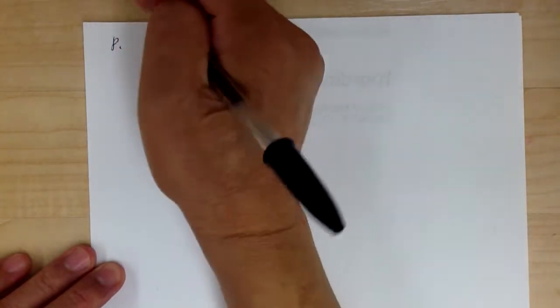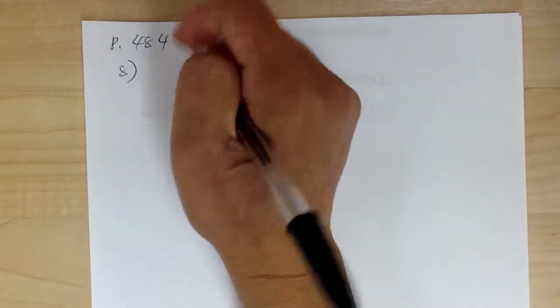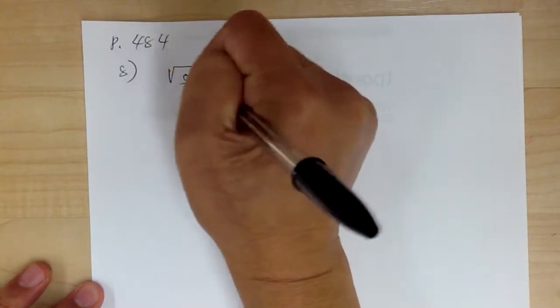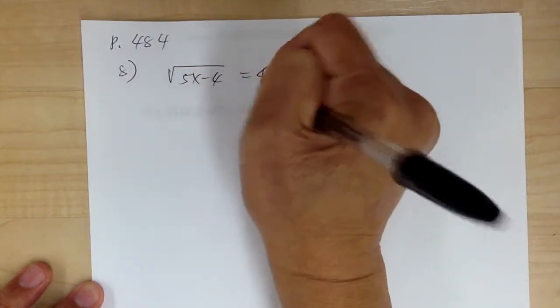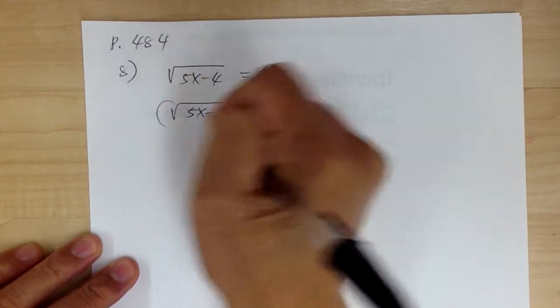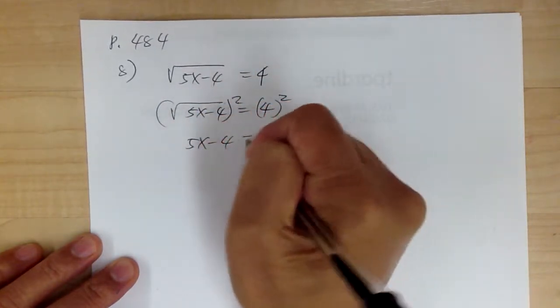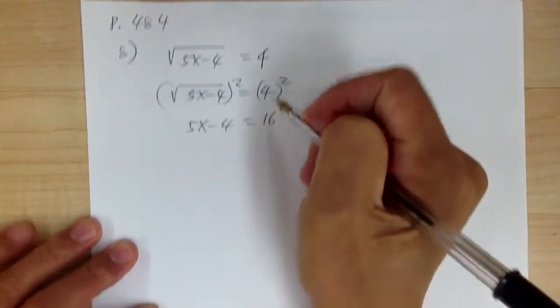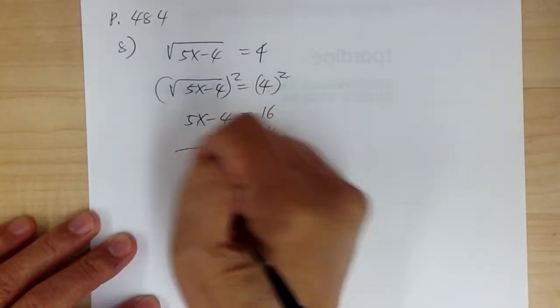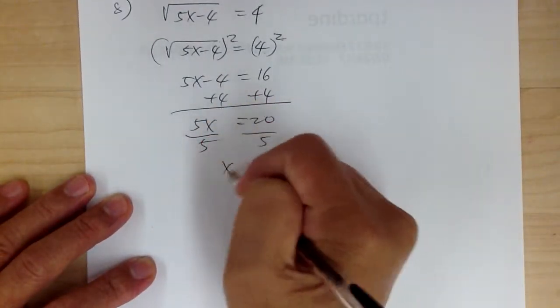Okay, let's go to number 8. Number 8, you have square root of 5x minus 4 is equal to 4. Okay, so write it one more time so I can square that on both sides. Square root cancel out, so I get 5x minus 4 equal to 4 squared is 16. So plus 4 on both sides. So I got 5x equal to 20. Divide by 5, divide by 5. So x equal to 4.